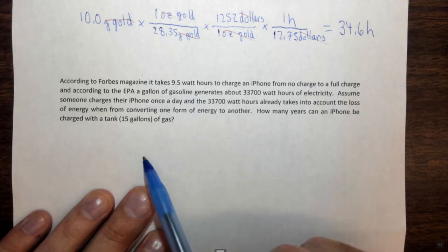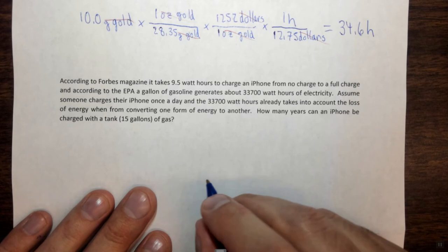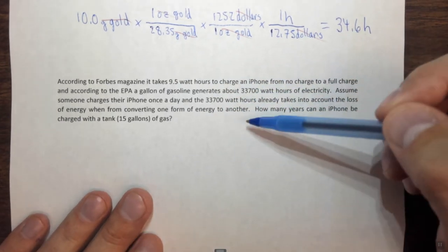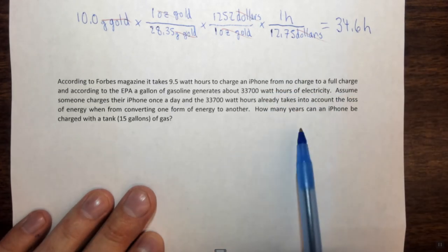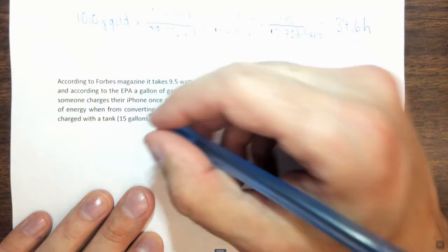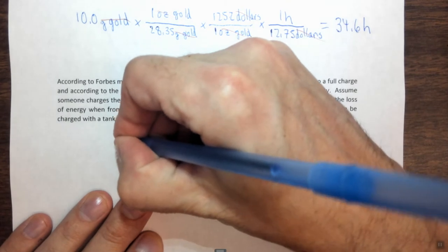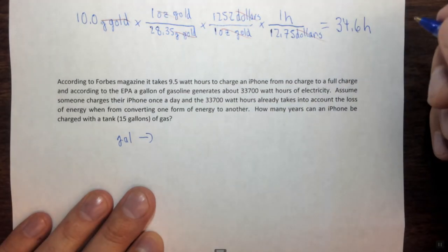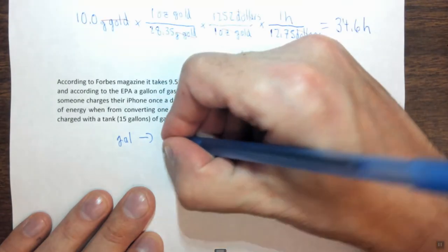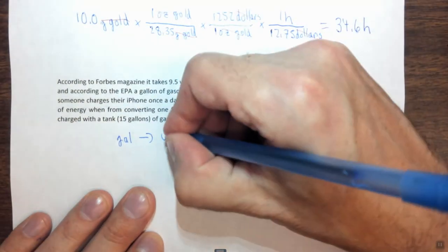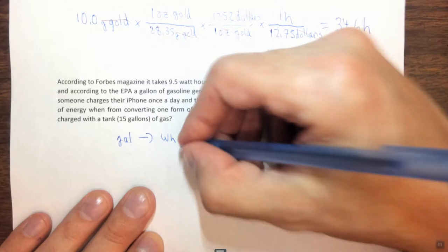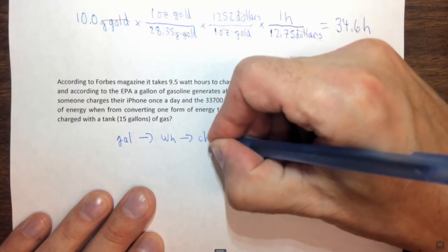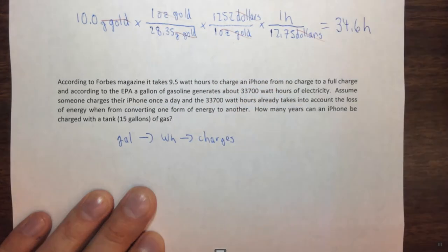So let's take a look at how we're going to solve this, starting with our plan of attack. Remember that with practice you'll start to see where to start. At first, what can be one of the hardest things is figuring out where to start. Here, we want to start with gallons. And we want to convert from gallons of gasoline to watt hours of electricity. Once we have watt hours of electricity, we want to see how many times we can charge the phone.